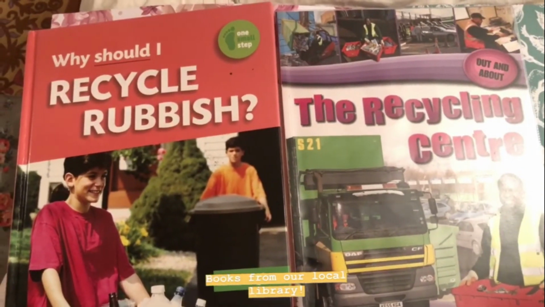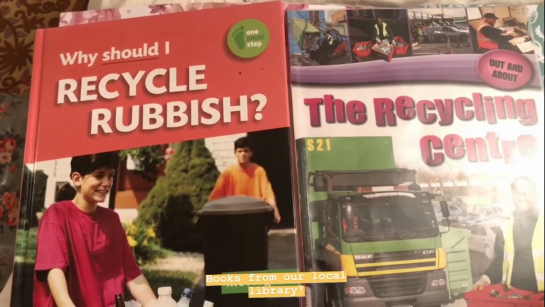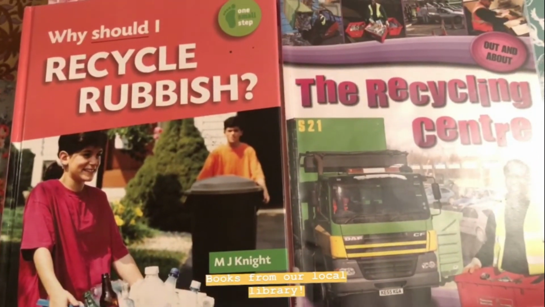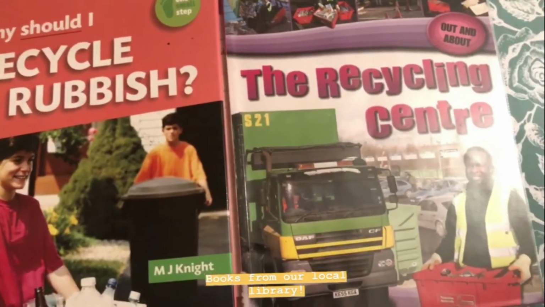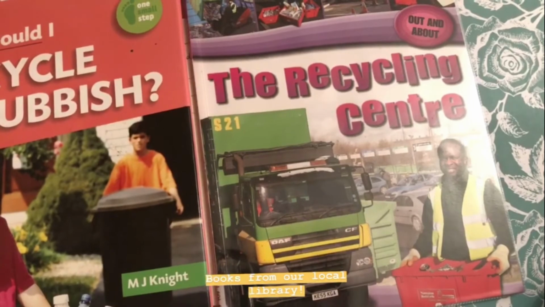These are the books I found. I really like the first one because it's exactly what our question is: why should I recycle rubbish? It addresses some of the things that we want to cover, and this one's also all about the recycling centre, so that will be nice when we go on our video.